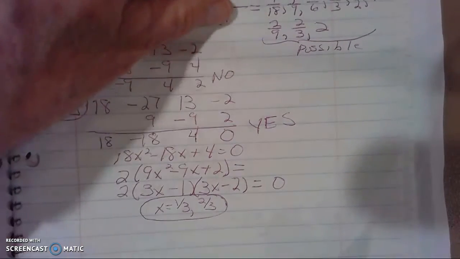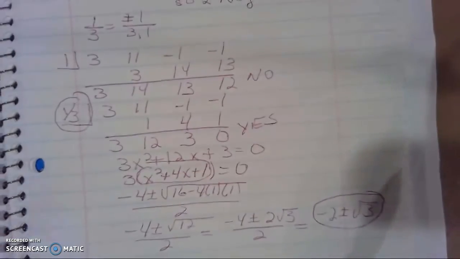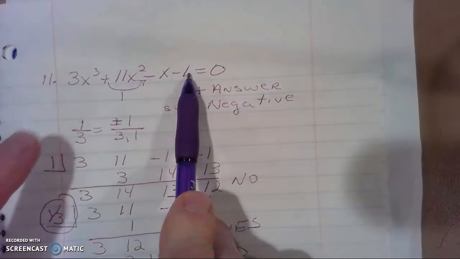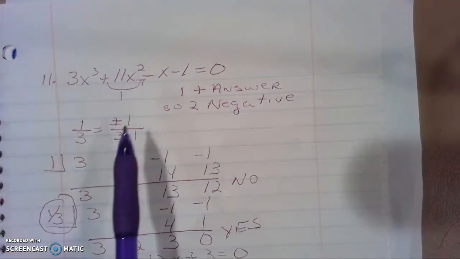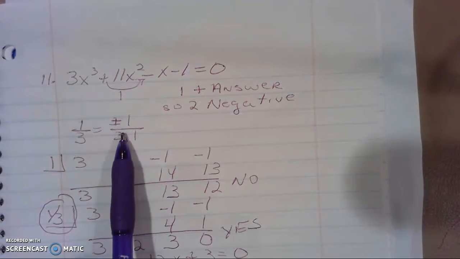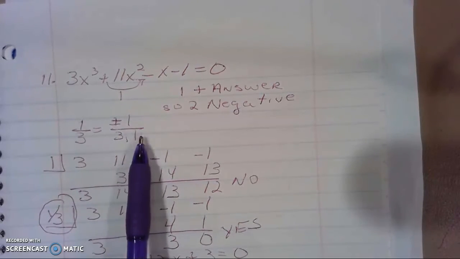And then I've done one more for you, number 11, so that you get the idea of what we're doing here. Number 11, there is only one sign change. The first 2 are positive, the last 2 are negative. So 1 change from positive to negative. So 1 positive root, and the other 2 would be negative. I put this 1 over the 3, and that means plus or minus 1 over 3. So I could try 1/3 and 1, or negative 1/3 and negative 1.